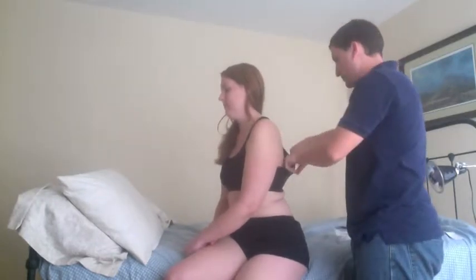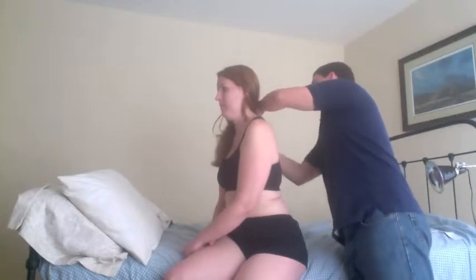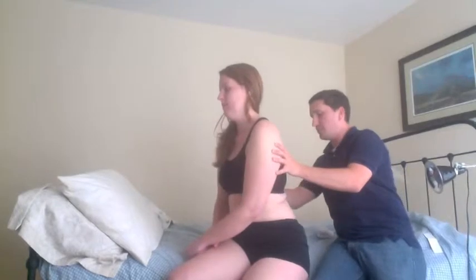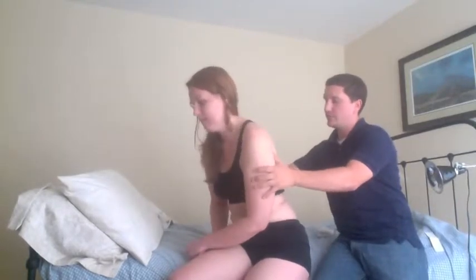Okay, her chest looks good, so I'm not going to mark any abnormalities for that. Next thing I want to do with the posterior chest is palpate for chest expansion to make sure that her chest is properly expanded. I'm just going to lean over slightly.